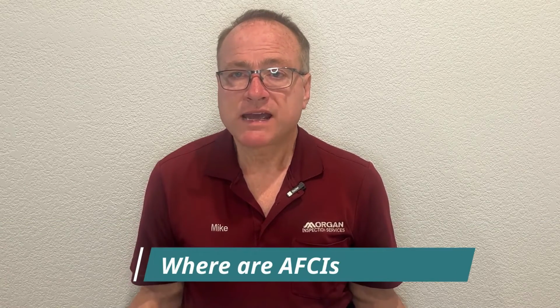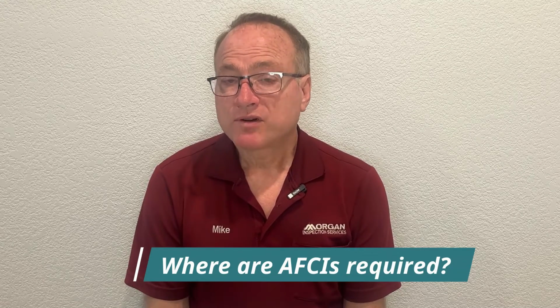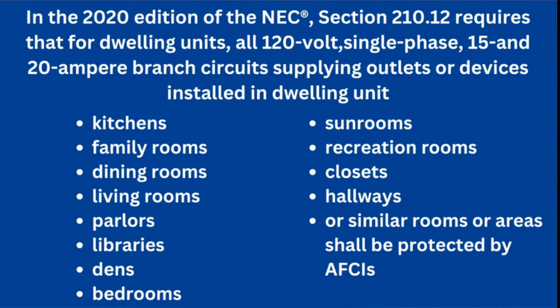So where are these AFCIs required? Well, when they first came out in 1999, they were required in all bedrooms. Well, the 2017 version of the National Electric Code says that all 120 volt, 15 and 20 amp branch circuits supplying outlets or devices installed in dwelling unit kitchens, family rooms, dining rooms, living rooms, parlors, libraries, dens, bedrooms, sunrooms, recreation rooms, closets, hallways, laundry areas, or similar rooms or areas shall be protected by AFCIs. So basically they're required on essentially every receptacle in the home that's a single phase receptacle. So any new home should have AFCIs throughout.